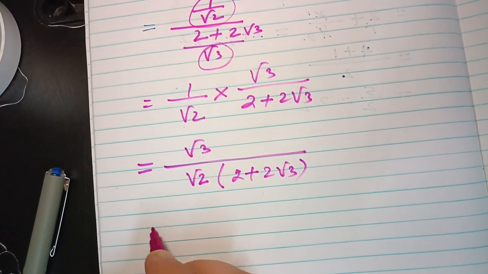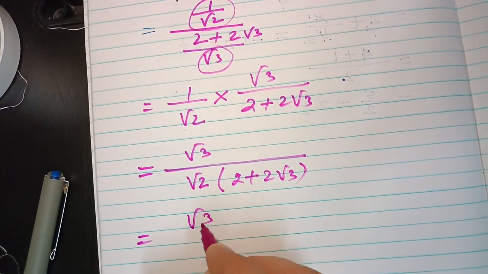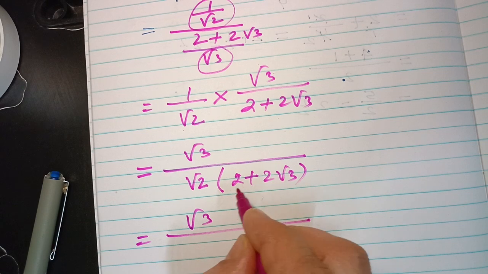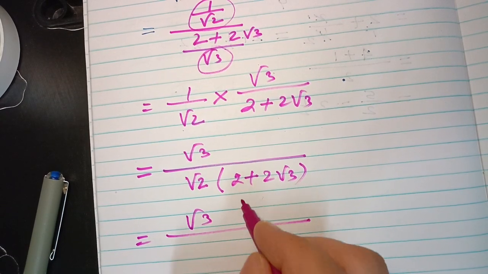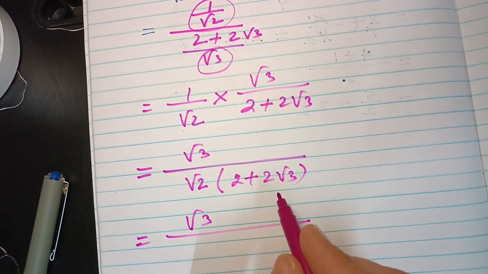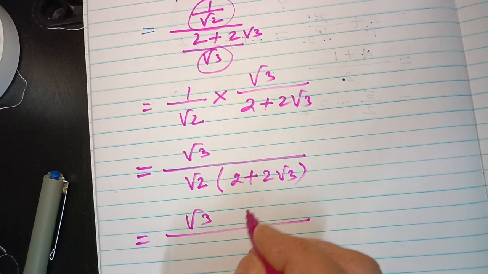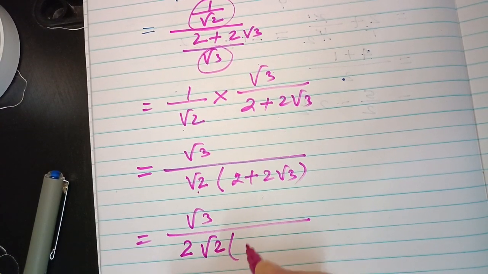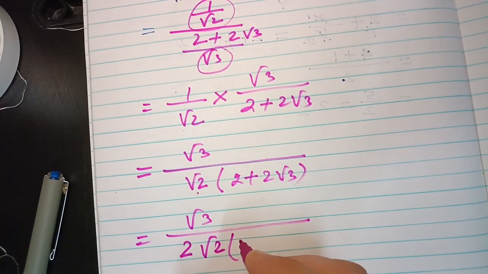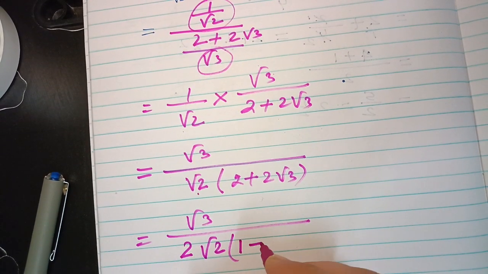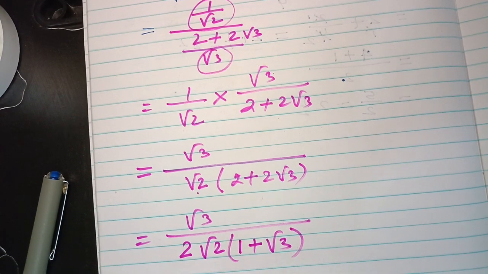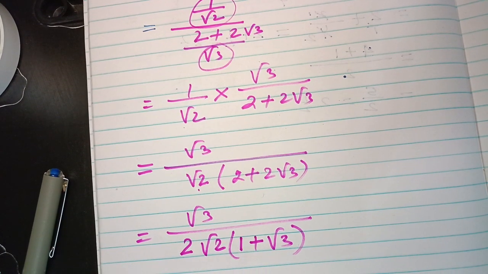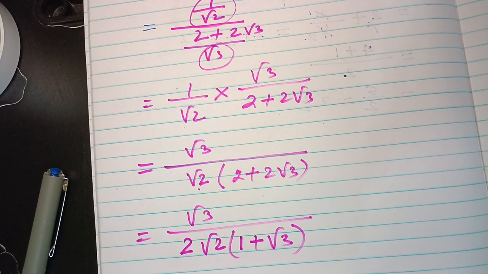One more step. Root 3 can be written as root 3, and from this 2 you can take root 2 as common. So if I take 2 out of this, then I'll get 2 and this root 2 will be here. If I take 2 out of this, then I'm left with 1 plus root 3. This is your answer. Here you can finish up your question.